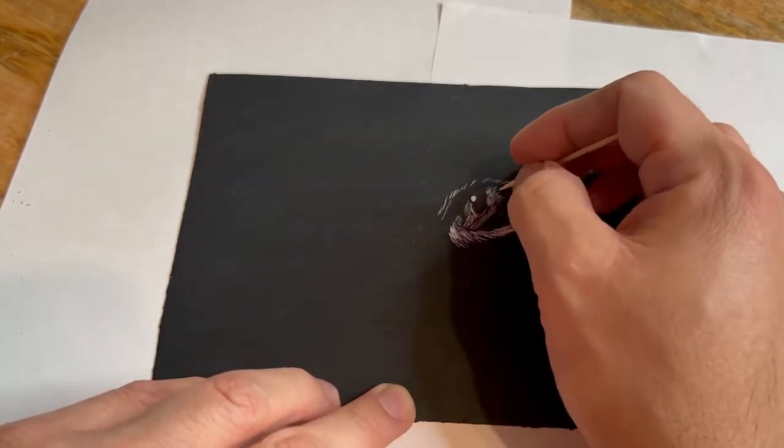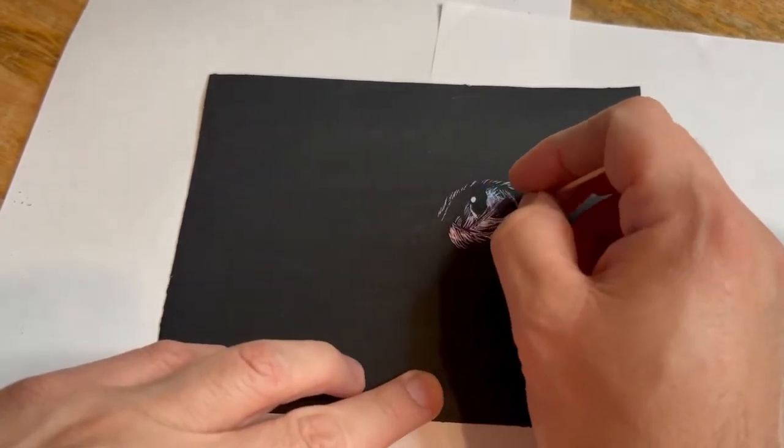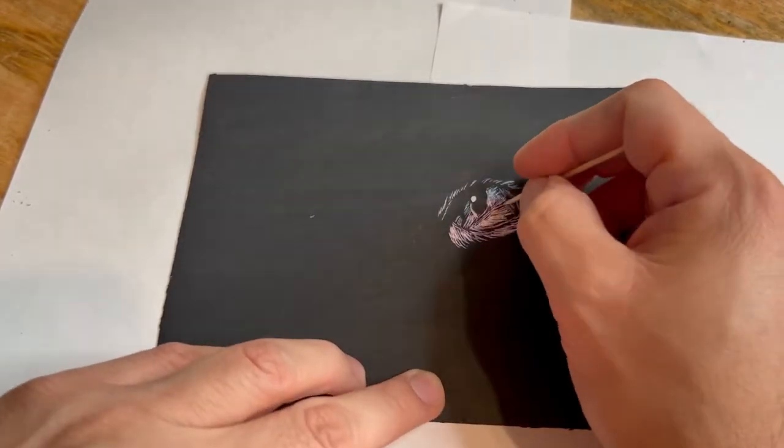In the previous video, I showed you how to create your own Scratchboard. So now that our Scratchboard is complete and dry, we are going to use a toothpick to do just that, scratch a drawing on our board.